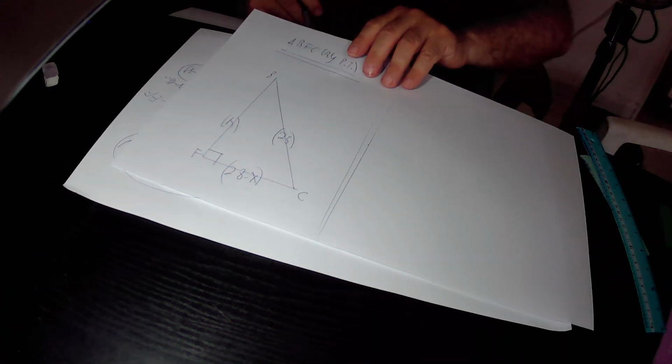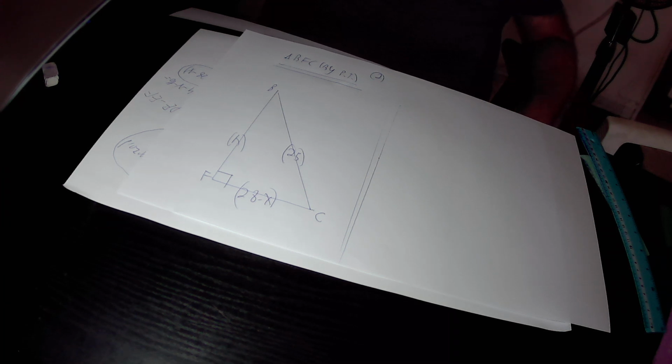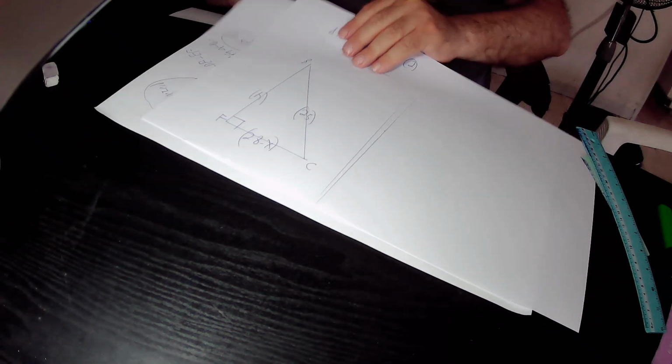So okay, this is the right triangle BFC according to the original drawing. In this right triangle BFC, BC squared equals BF squared plus FC squared. So I write it down.